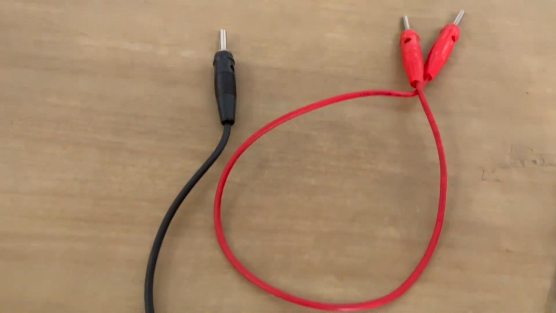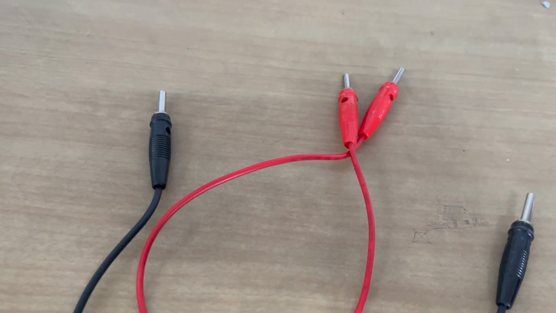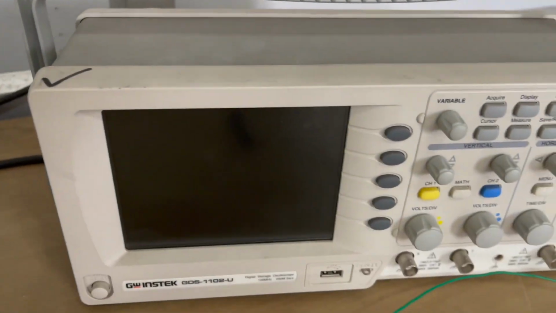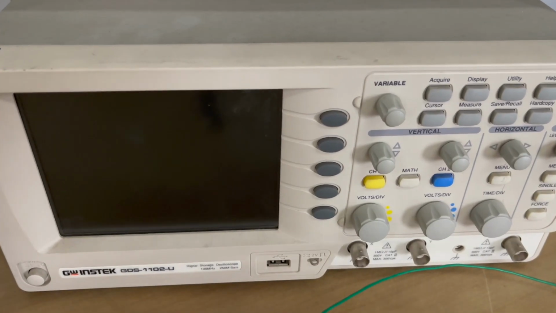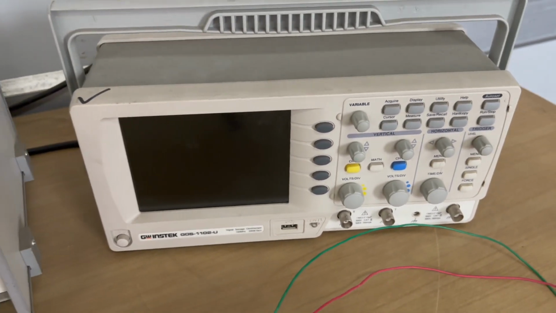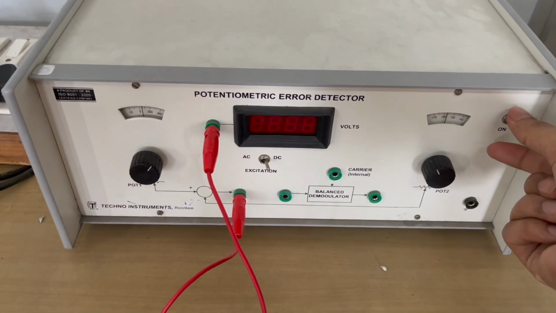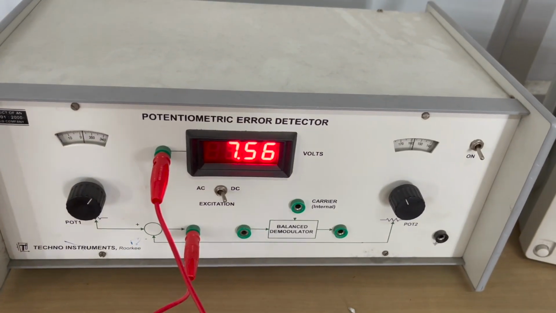and this is the connecting wire which will be used for connections, and this is the CRO which will be used only in the case of AC excitations. Now let's switch on the setup to perform the experiment.